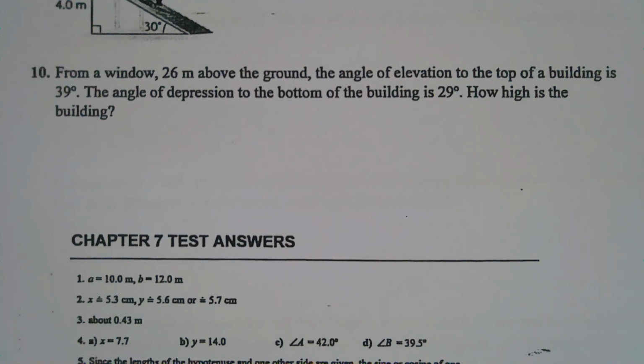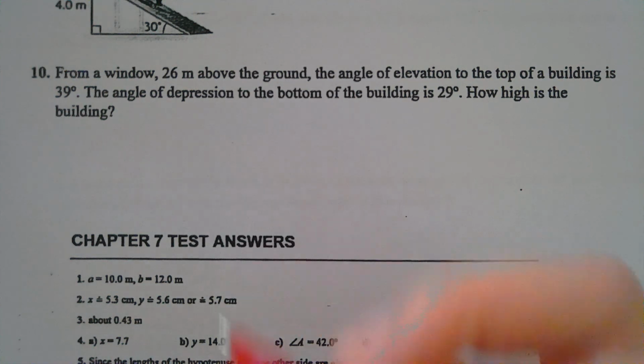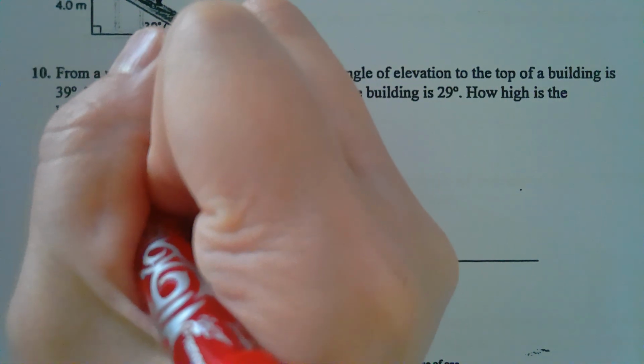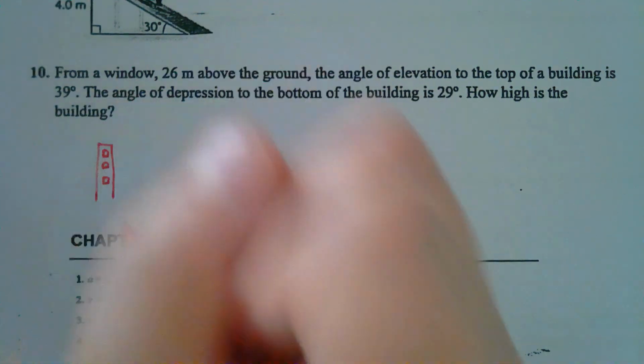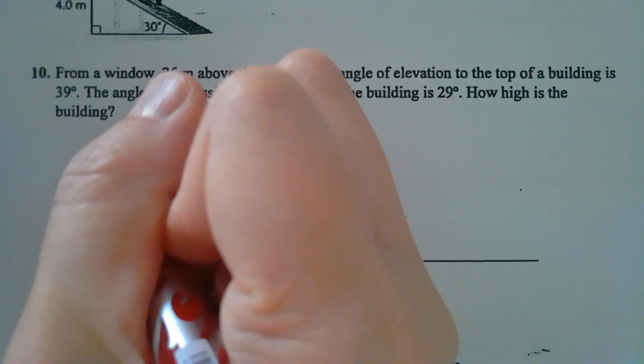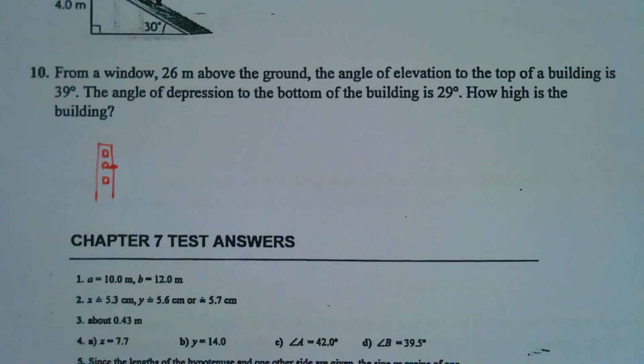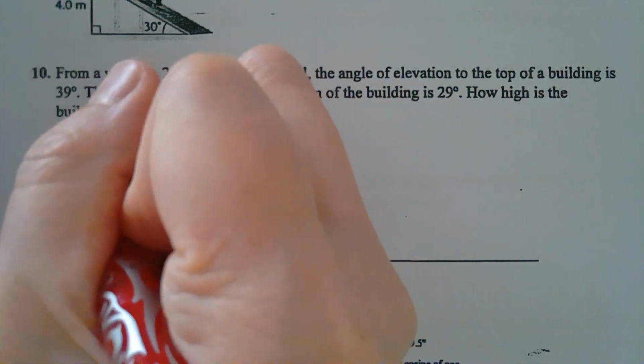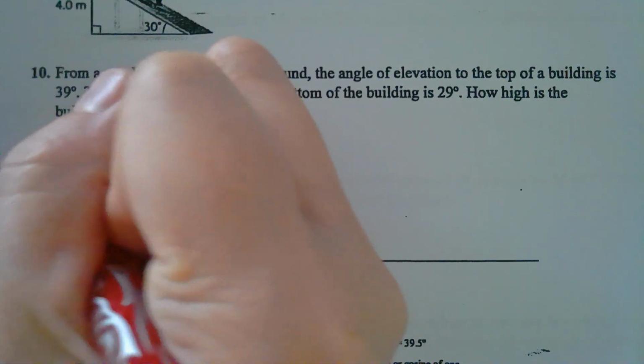Okay, from a window 26 meters above the ground, an angle of elevation to the top of another building is 39. The angle of depression to the bottom of the building is 29. How high is the building? Okay, so let's draw a building first. From a window, let's say from this window right here. Okay, we'll say balcony. So this right here is 26 meters.